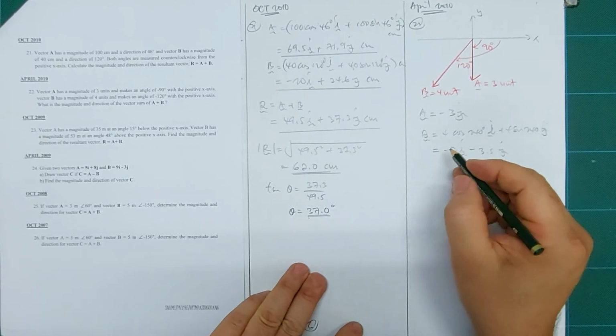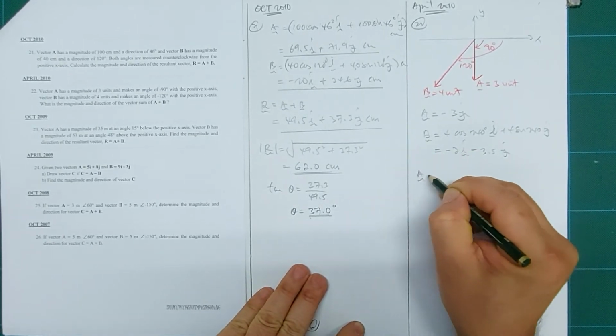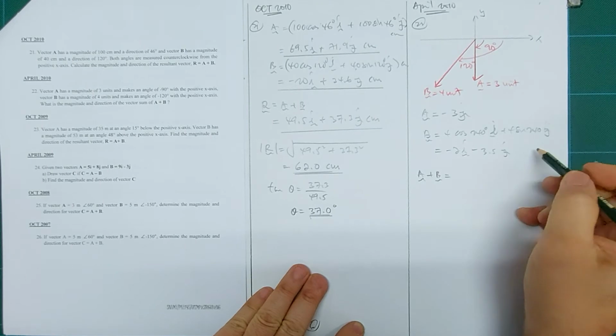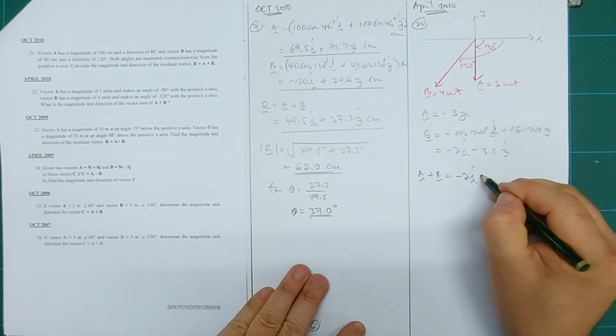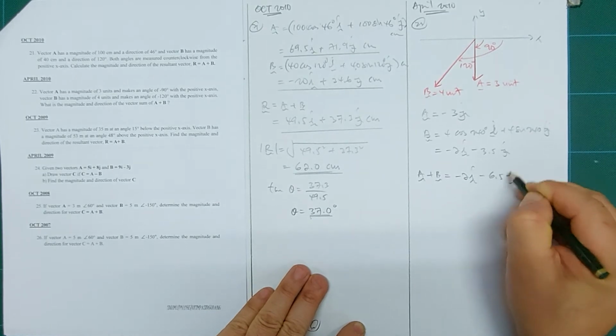Our resultant, or vector sum A plus B, is negative 2i, and these two j components sum up to become negative 6.5j.